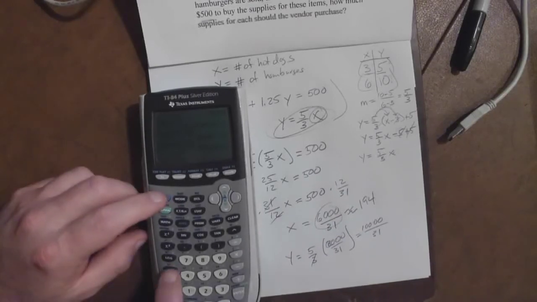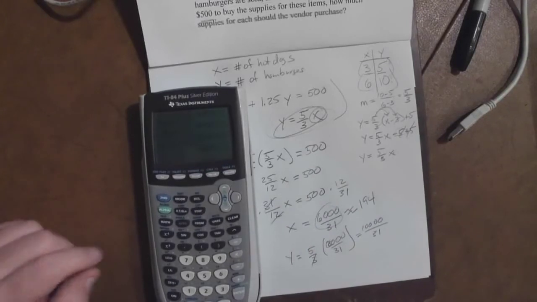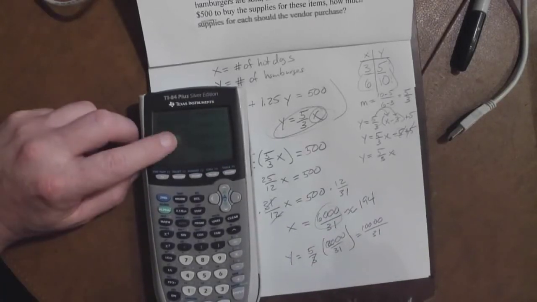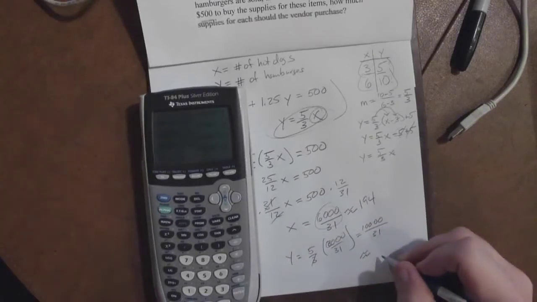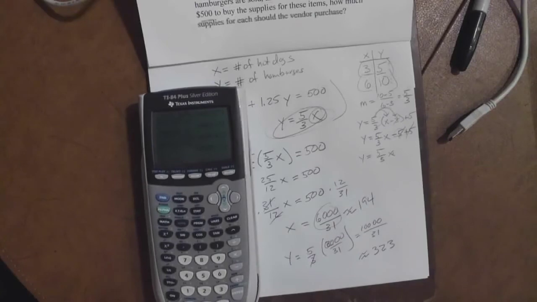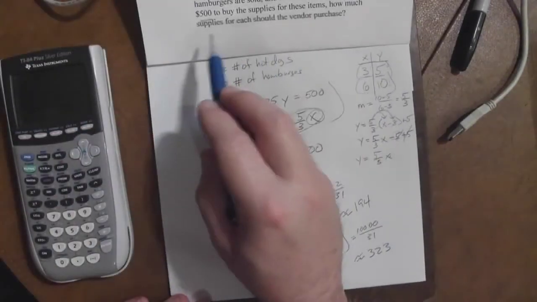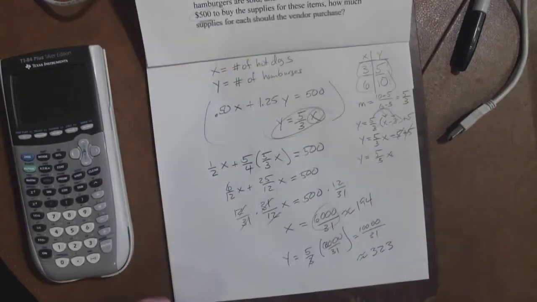I don't know if that simplifies. Let's go ahead and turn that over to a fraction and just see what we get. Nope, doesn't simplify. So that as a fraction is nice. That's about 323 items, give or take one or two of the other, in order to make sure they meet their budget concerns.